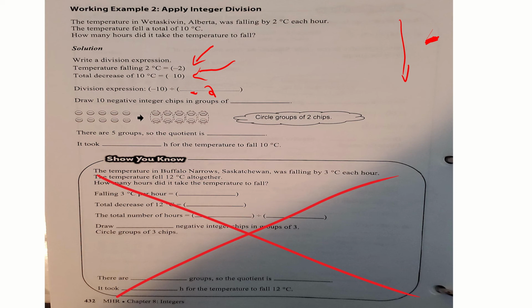Draw 10 negative integer chips into groups of 2. So I drew 10, and I separated them into 1, 2, 3, 4, 5 groups of 2. So our quotient is positive, separated into groups of, so it's 5 here, my bad. And we took 5 hours. So there are 5 groups, so our quotient is positive 5. What I did was I did 10 divided by 2, and I knew my integer rules that negative and negative equals a positive, and so a positive 5 hours it took.